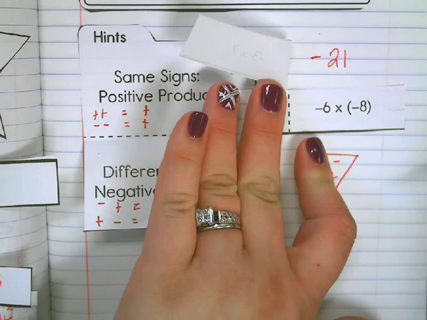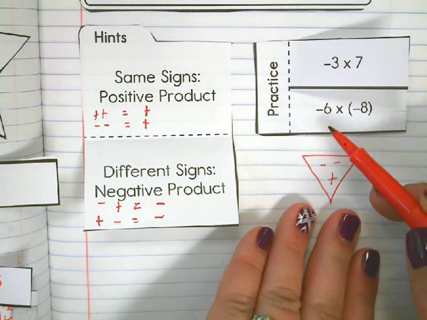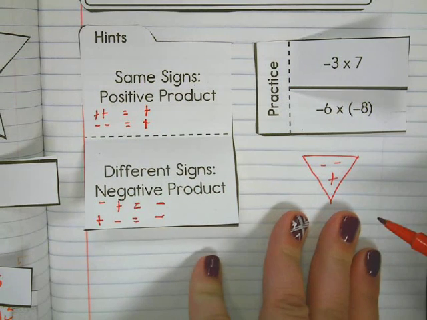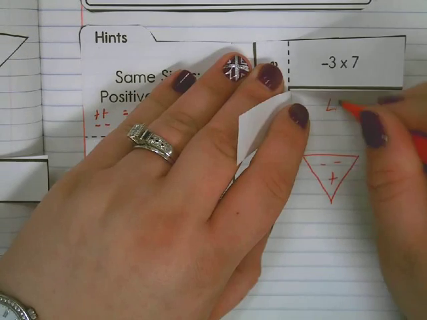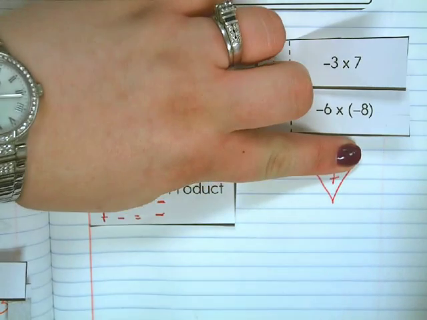Okay. What about negative 6 times negative 8? What's 6 times 8? 48. Okay. I have 2 negatives, so I cover both negatives. So it's a positive 48.